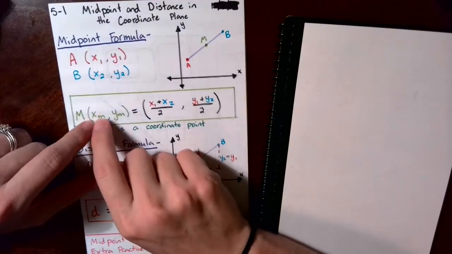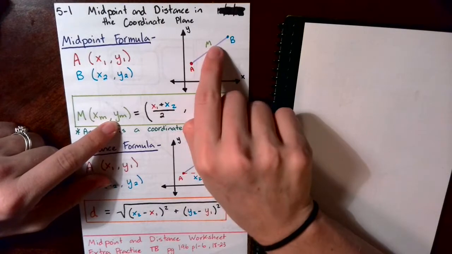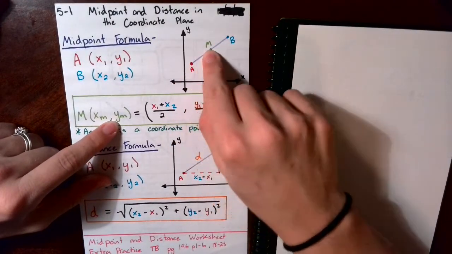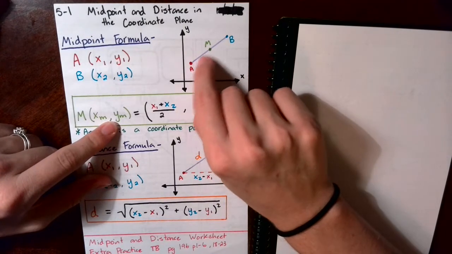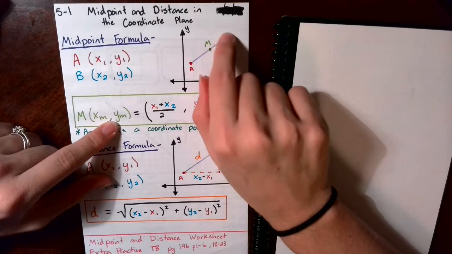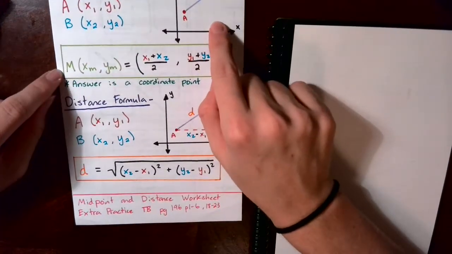It's going to look like x comma y because it is a coordinate point that we can plot, and it should be exactly between A and B as our midpoint, which means this side is equal to this side. So that's something to keep in mind, okay? So that's how we do the midpoint formula. Next up is the distance formula.